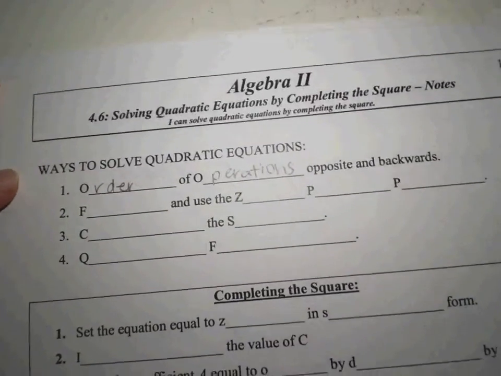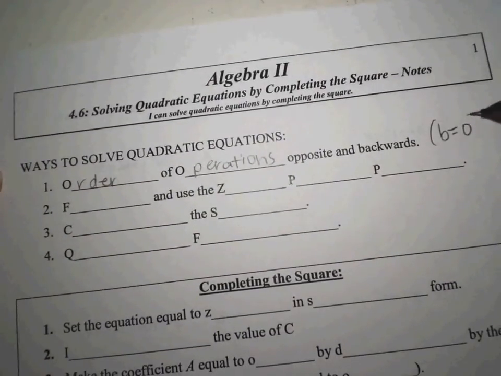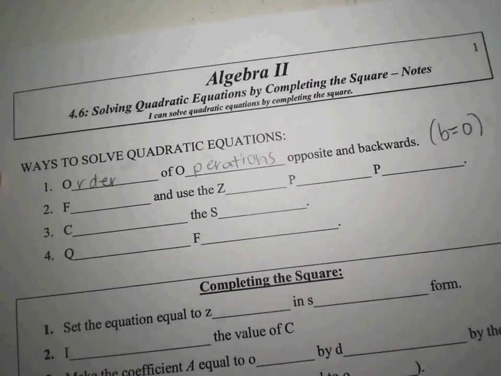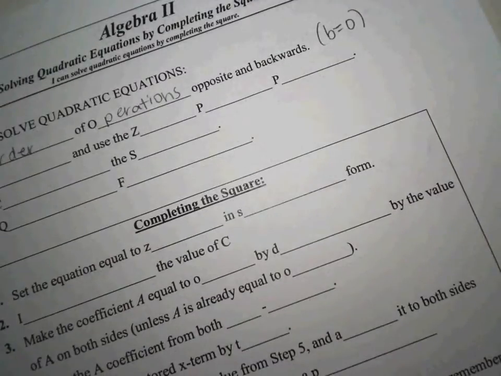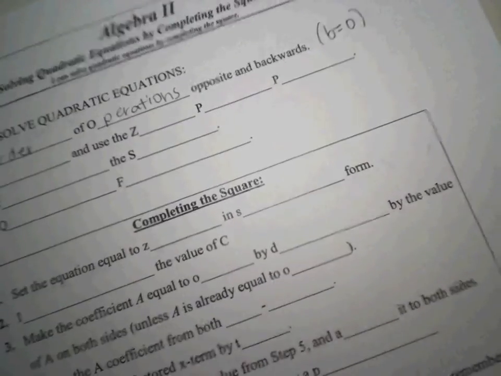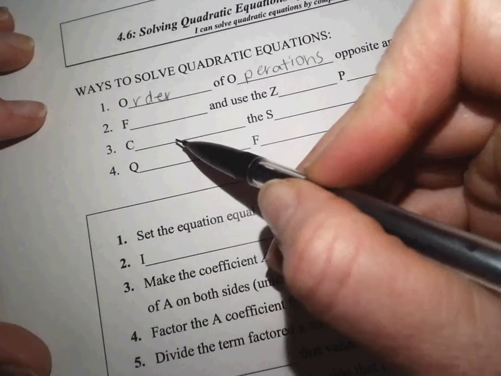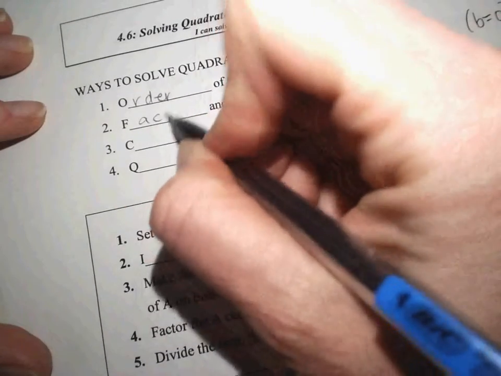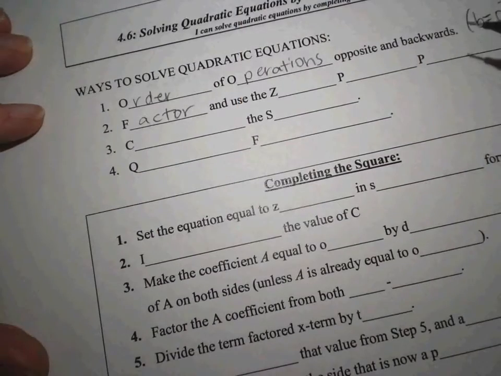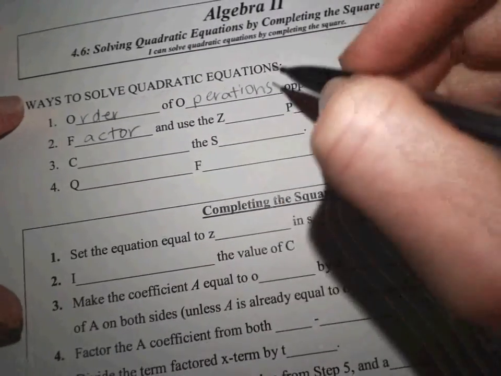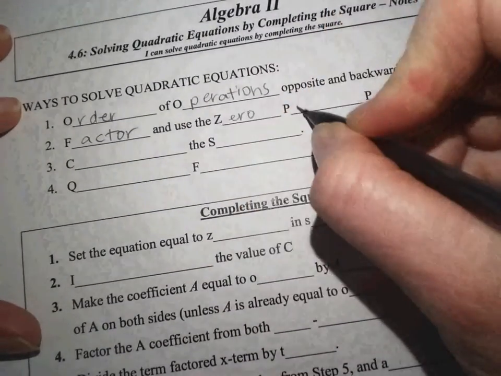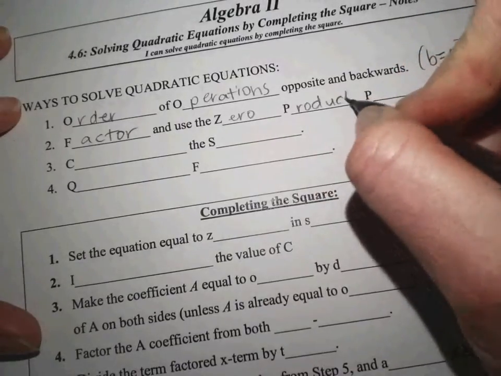We use order of operations, opposite and backwards. That was when b equaled 0, so there was no middle term. So is that one for b equals 0? Yep, number 1. So these are just 4 different ways to solve quadratic equations. The second way: factor and use the zero product property.